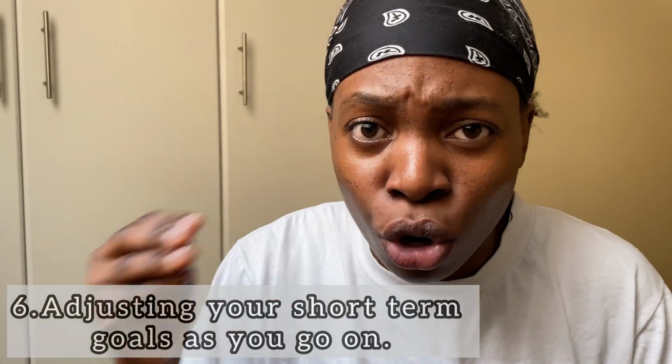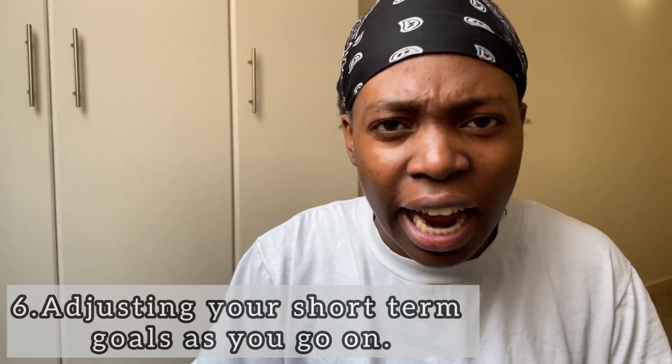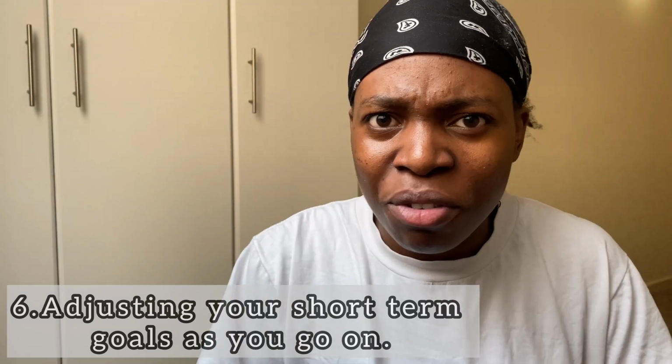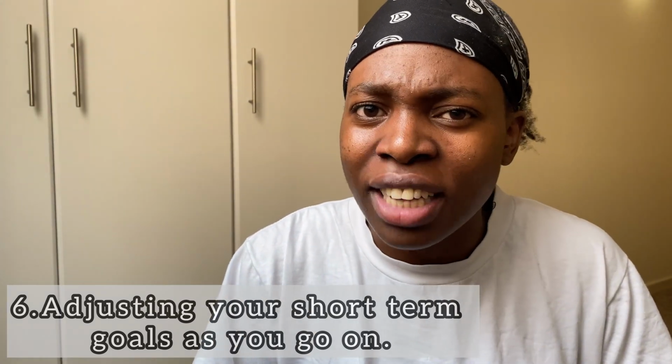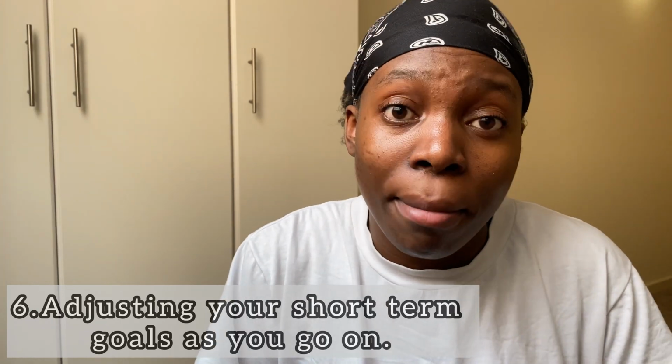Sixth and final essential to creating a successful English study plan is adjusting the short-term goals as you go on. We all know that even the best plans aren't always perfect, right? If you realize that your short-term goals are not realistic enough, you can adjust them to make them more achievable.